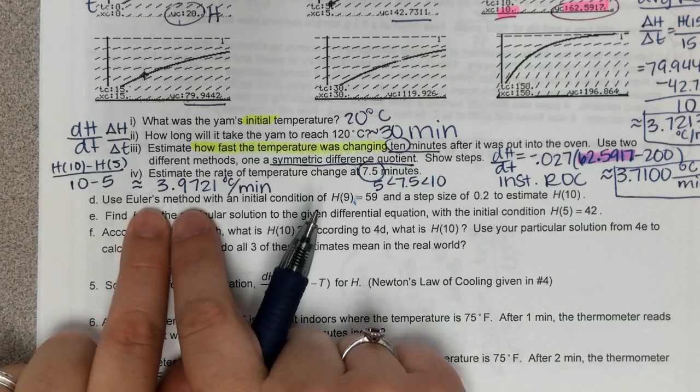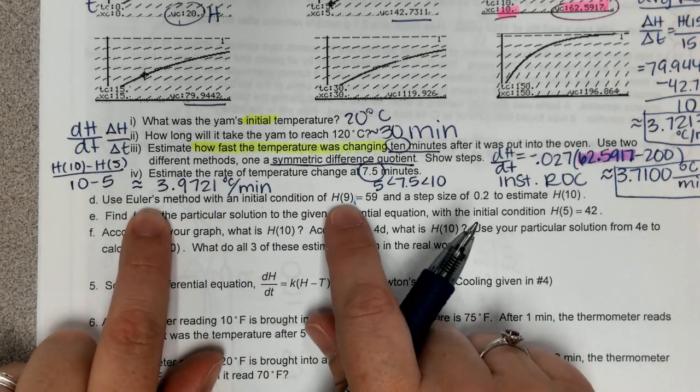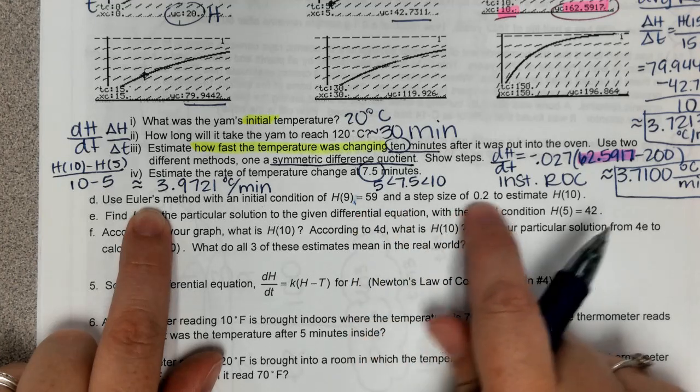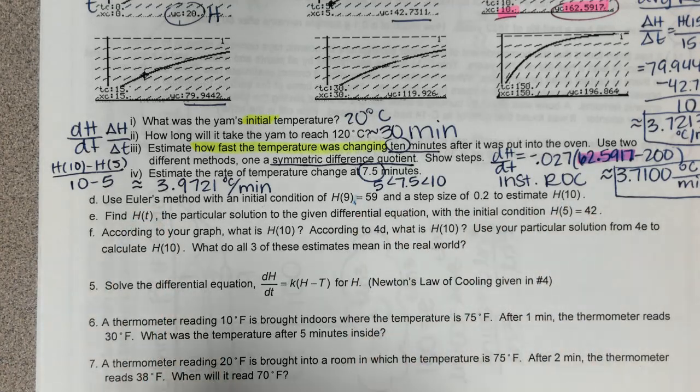Number D. Use Euler's method with an initial condition of h of 9 equals 59 and a step size of 0.2 to estimate h of 10. So we're going to need some paper for this one.